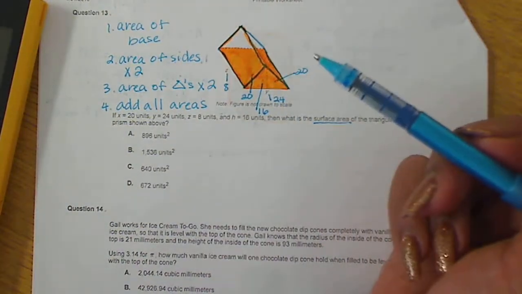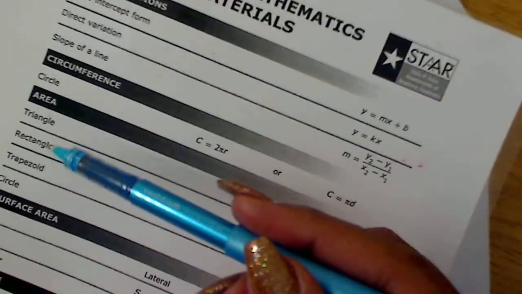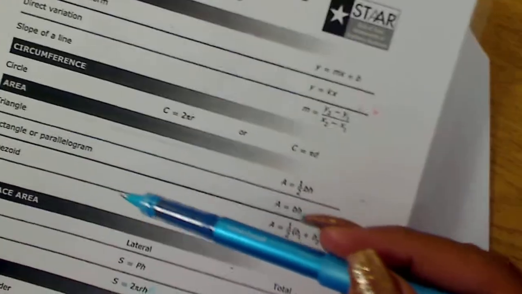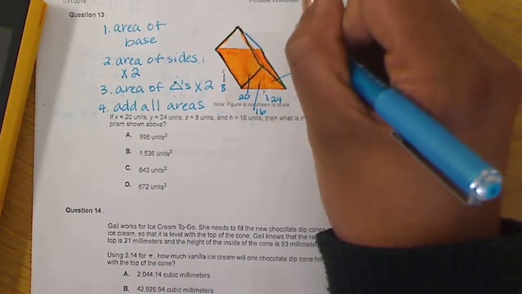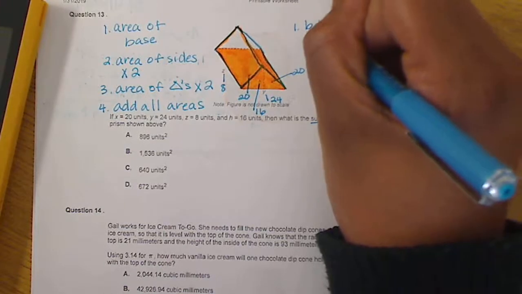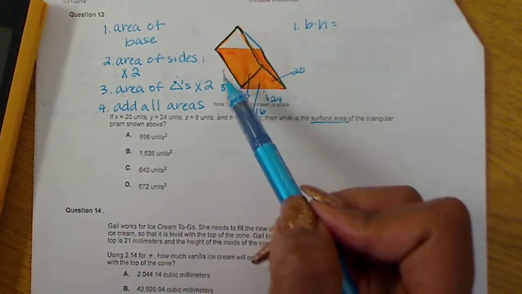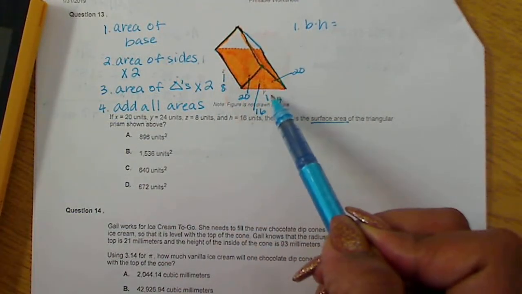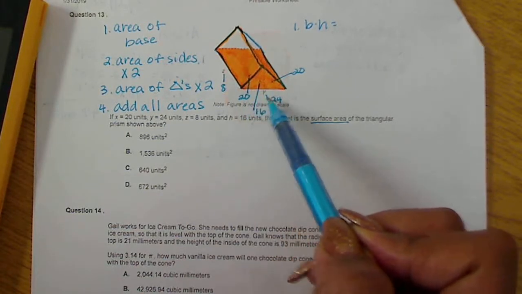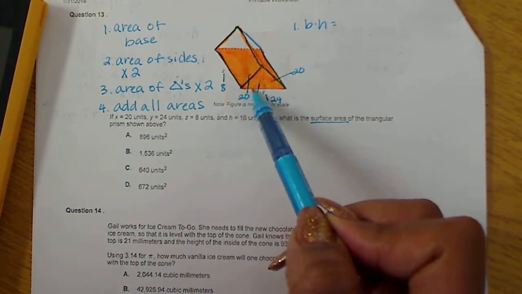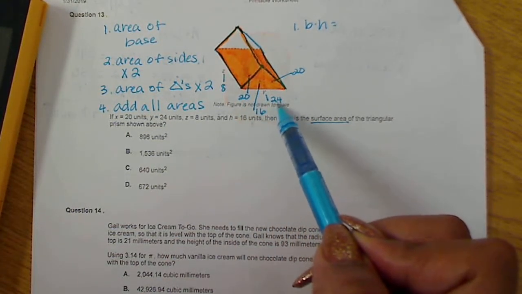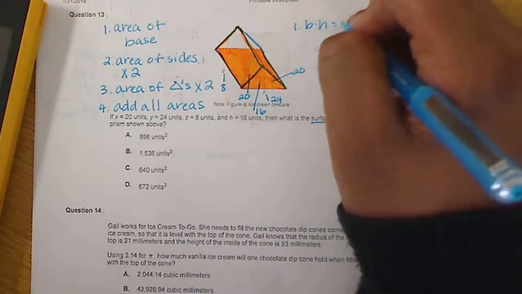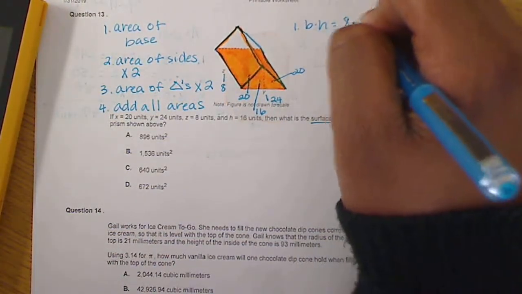That's a rectangle. And I know that the area of a rectangle is the base times the height. So for 1, I'll have base times my height, which is what? What's the base of the rectangle times the height? 8 times 24. Good job. 8 times 24.